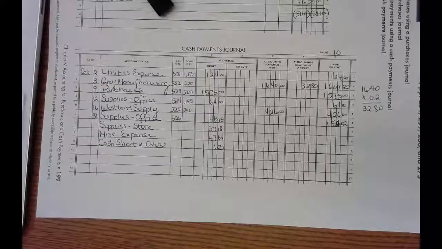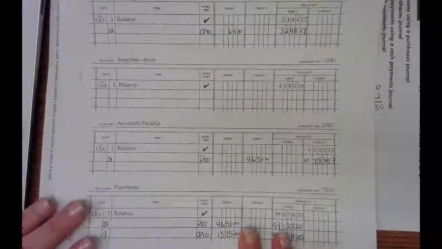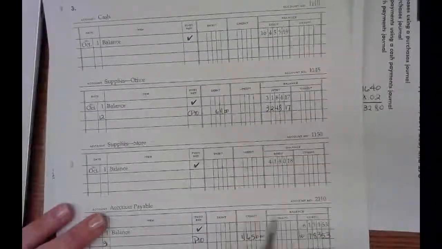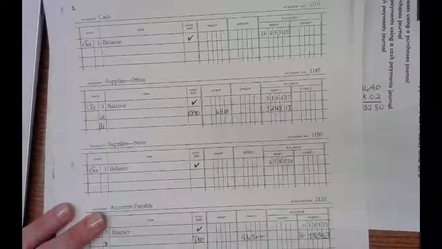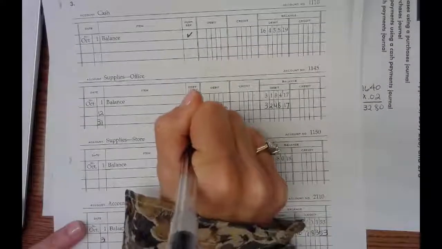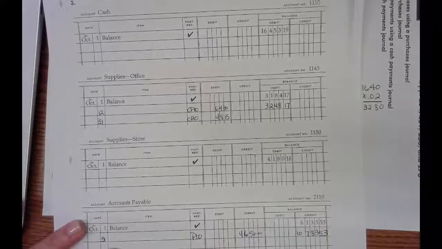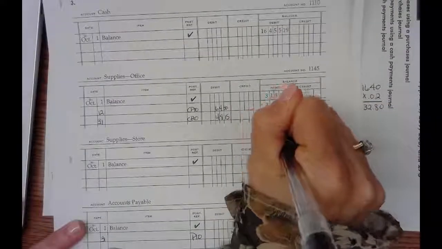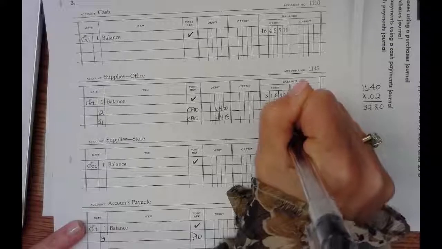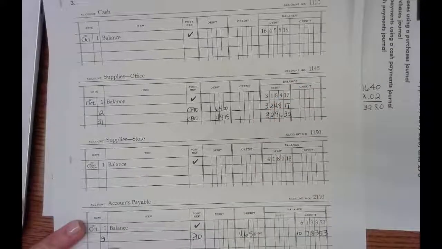Supplies for the office, a debit for $48.15. Oh, I think that's supposed to be, oh no, it is supplies for the office. Here we go. So this is the 31st, Cash Payments Journal, page 10, a debit of $48.15. I add, and I get $3,296.32. I take account number 1145 and I put it back here.